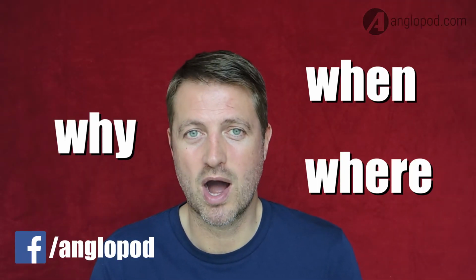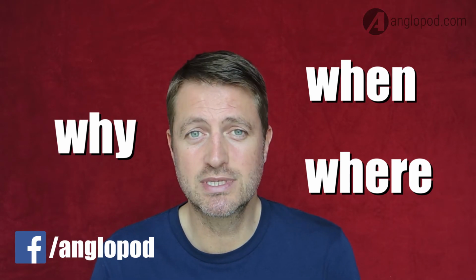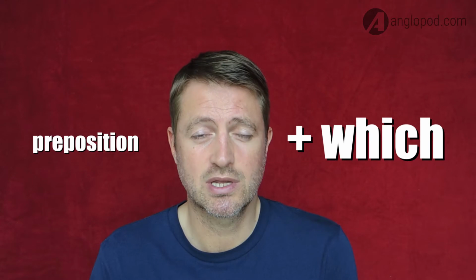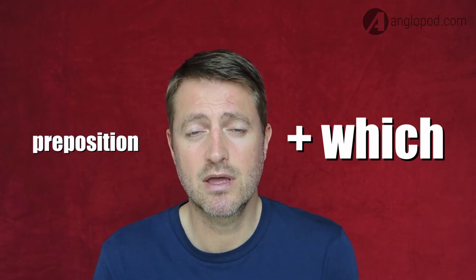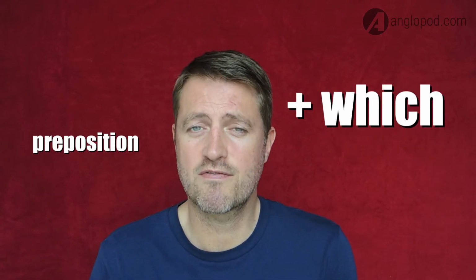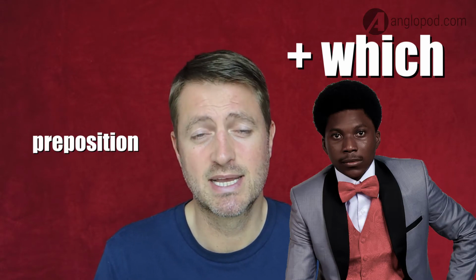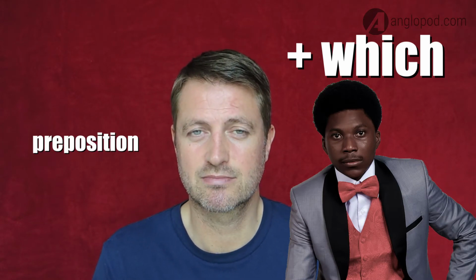The relative adverbs we use in English are where, when and why. Now we could just use a preposition and which to join sentences together, but in English that would sound quite formal, so it's more common we use these relative adverbs to sound more natural in English.